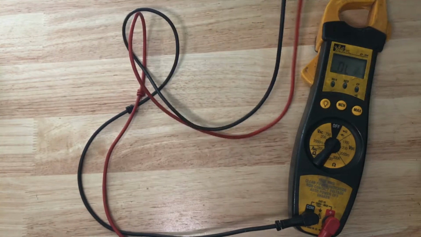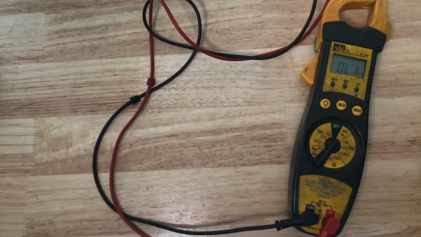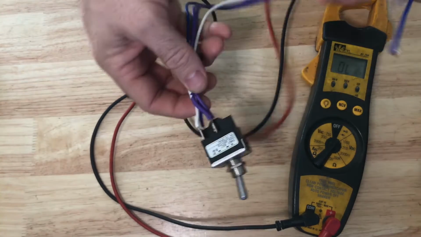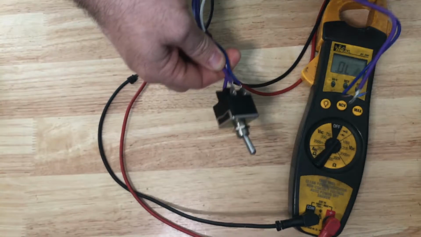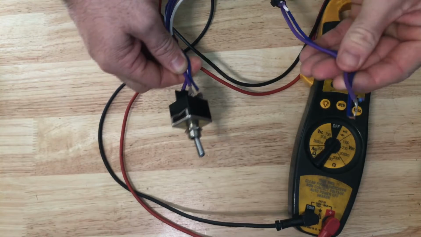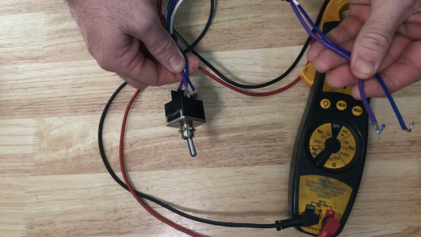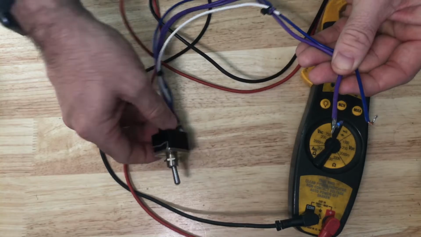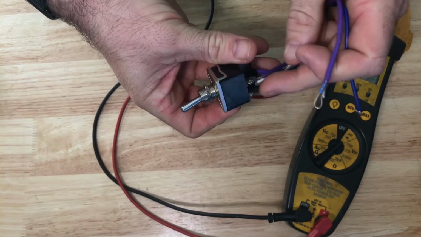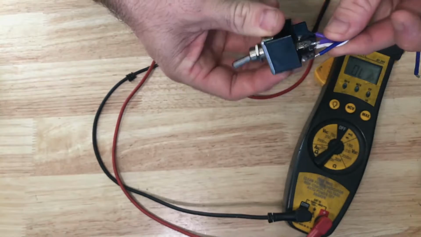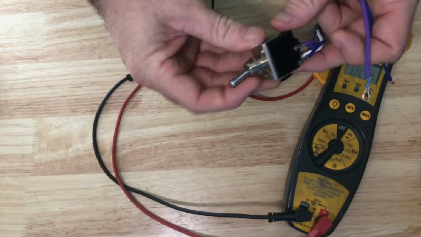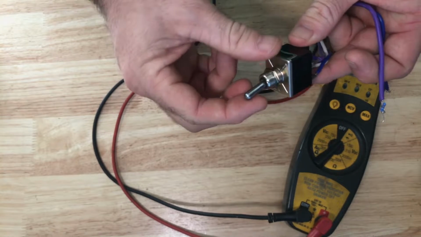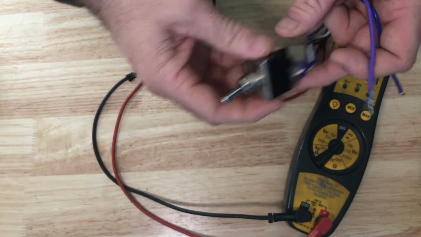Okay, so what can I test when I want to do continuity testing? Well, let's have a look at this switch here. This switch has a number of wires soldered to it, but we're going to concentrate on the purple and the blue here, and I can see that they are wired to two terminals of the switch, and I can tell you that those two terminals will switch when the switch is moved.